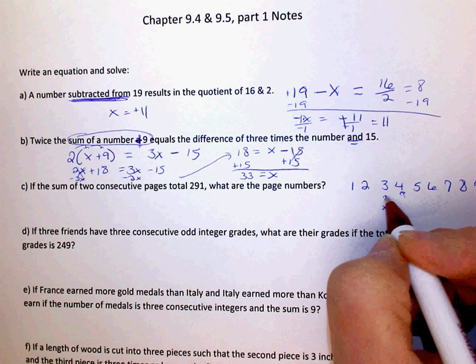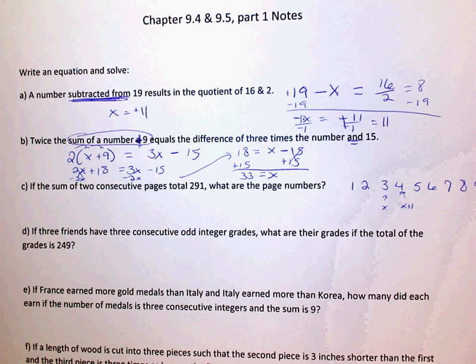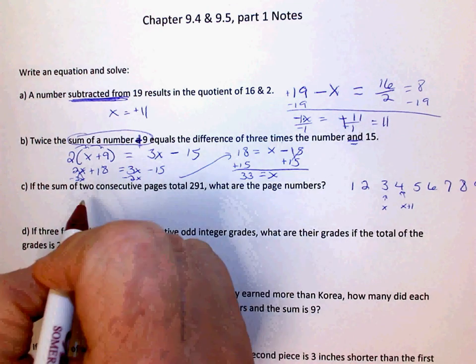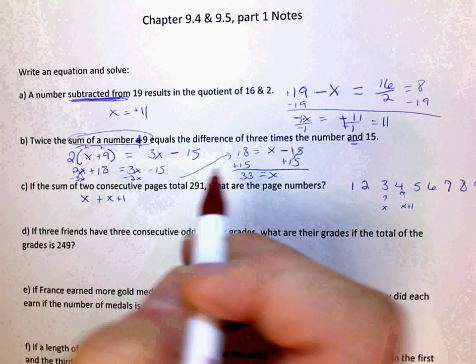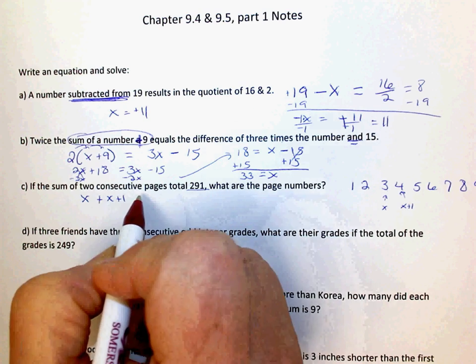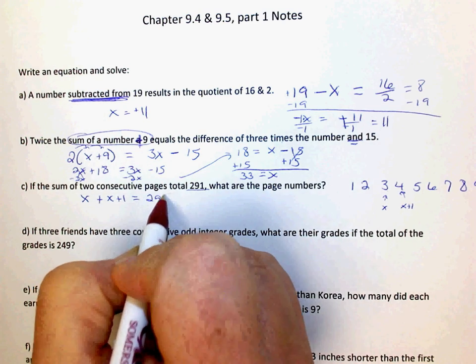Well, if I let 3 be x, then I have to add 1 to it. So that's what I put here. X plus 1, and it tells us that when we add those 2 page numbers, we get 291.